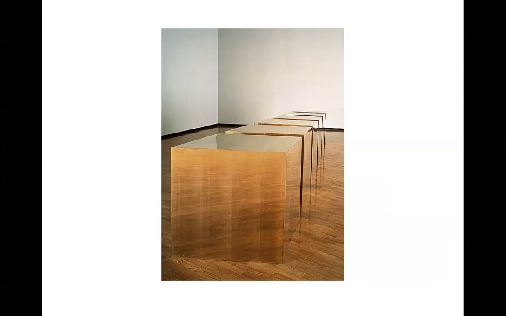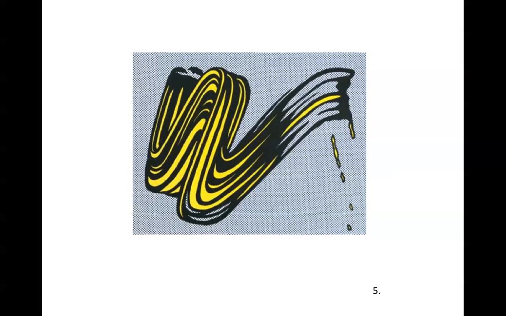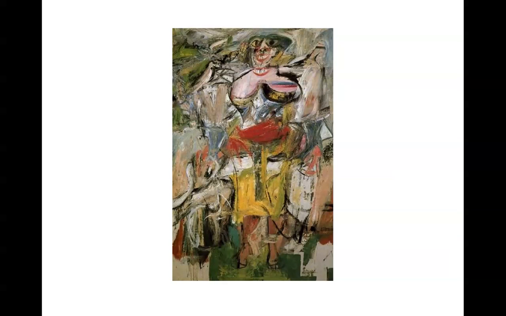This is an example from Abstract Expressionism, or specifically color field painting, by Mark Rothko. This is an example of minimalism, a piece by Donald Judd. This is a piece of pop art by Roy Lichtenstein. This is a piece that represents abstract expressionism by artist Willem de Kooning from 1950.